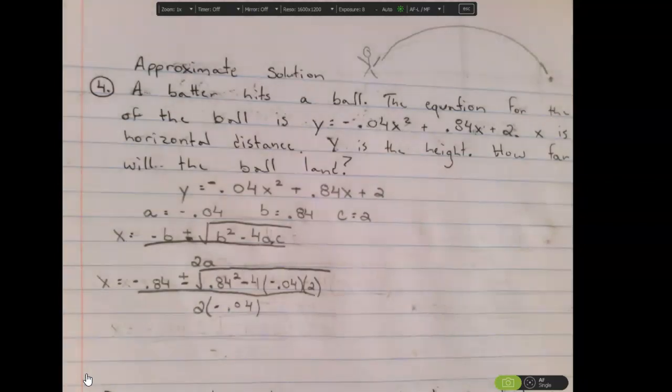I think this is probably a good point in the video to go ahead and pause it. Attempt to find the two solutions at this point, and then hit play on the video after you've paused it and see how your answers compare to mine. All right, so hopefully you went through and you've already solved the problem.